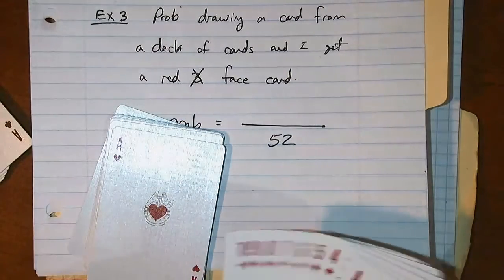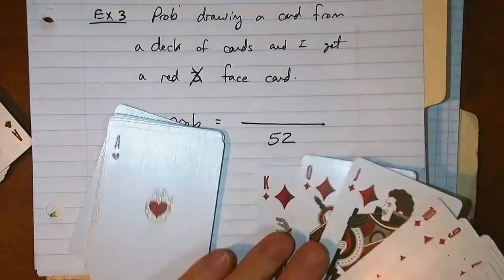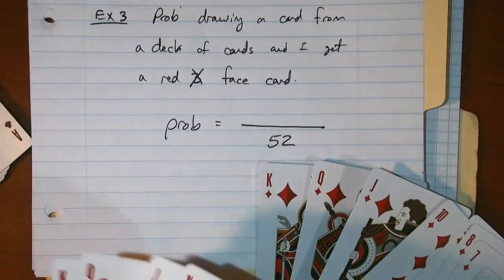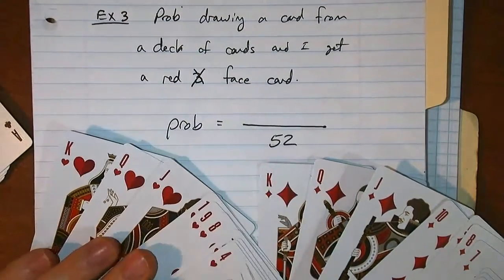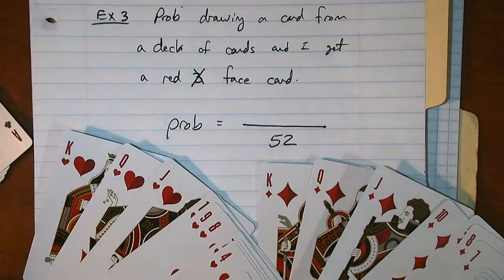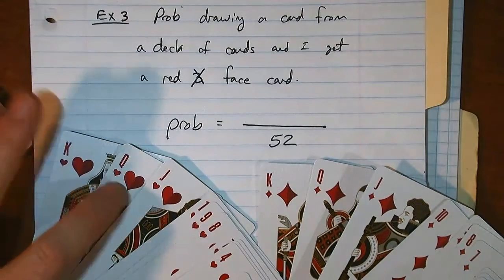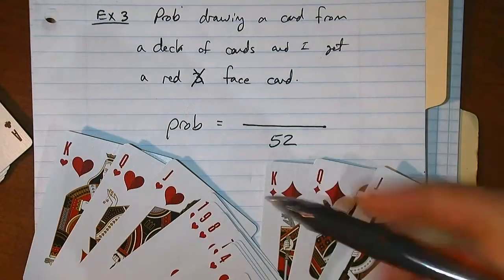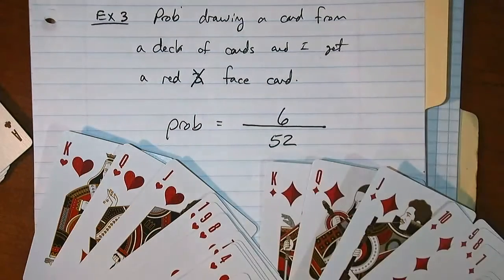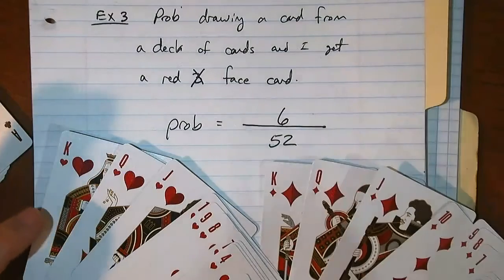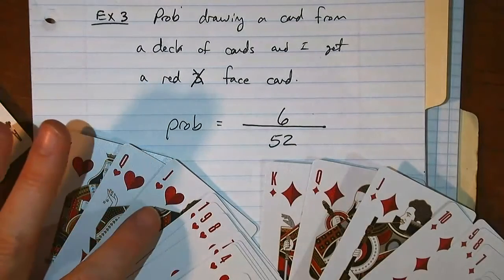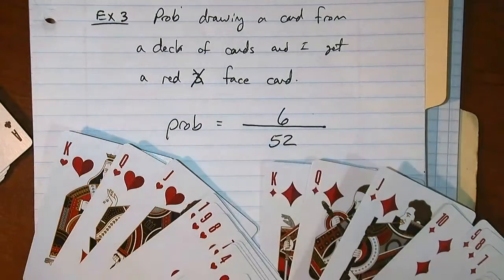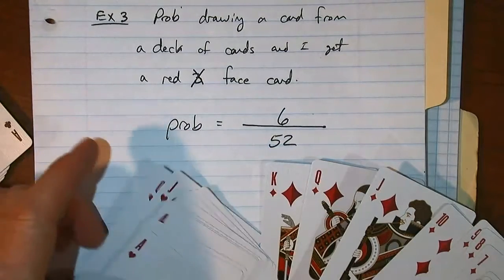We already said each suit has 3 face cards, the jack, the king, and the queen. So if there's 2 red suits and each suit has 3 face cards, then there's 6 in total as far as the number of face cards that are red. 6 red face cards. I'm not going to list them all out here, but there's a king of hearts, a queen of hearts, a jack of hearts, and king of diamonds, queen of diamonds, jack of diamonds. So 6 red face cards all together.